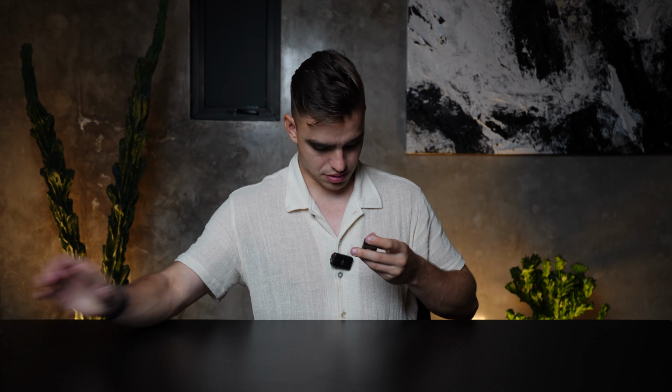This is my favorite microphone setup. This is DJI Mic 2, costs about $300, $350. All you need to do is pull it out of the box, clip it like that, and you're rocking and rolling.